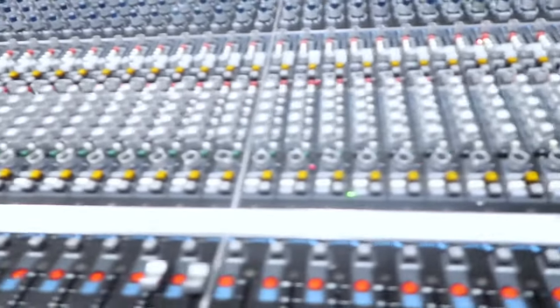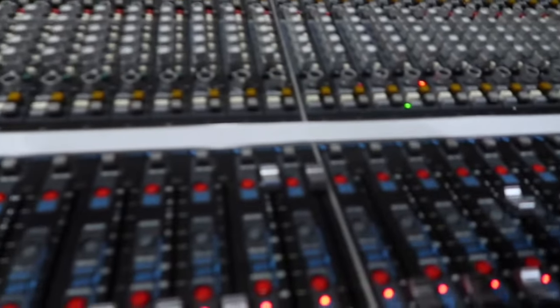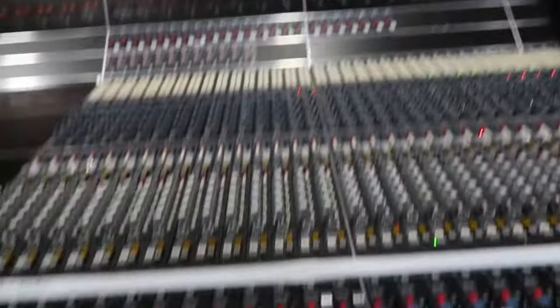Coming back in on channel 15 and 16. Got them turned up. You can tell by our meters that we obviously have reverb, and you can tell by the sound. You wanted to hear the reverb?